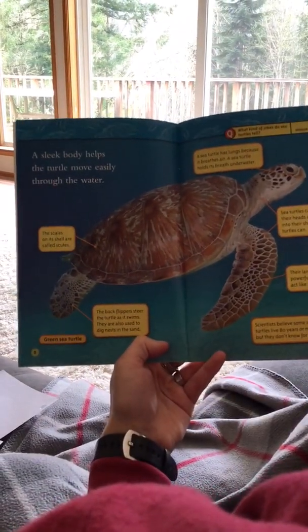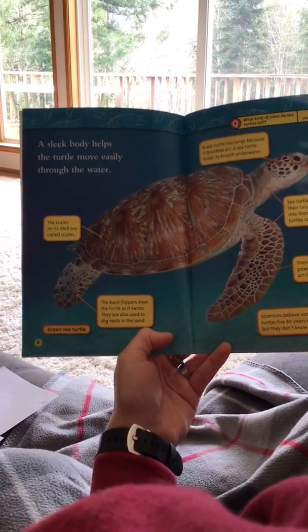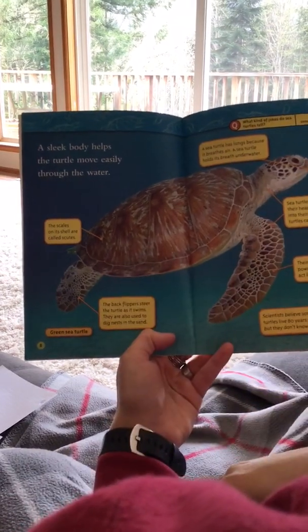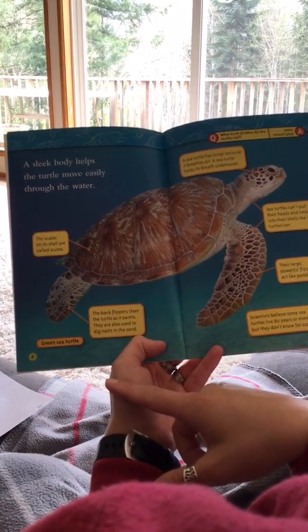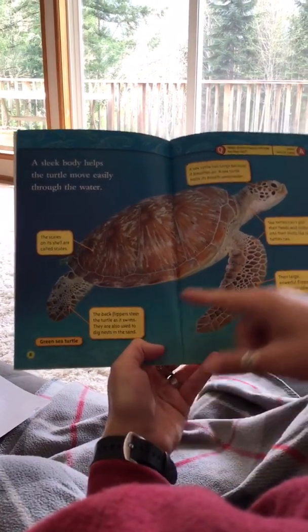A sleek body helps a turtle move easily through the water. The scales on its shells are called scutes. The back flippers steer the turtle as it swims. They're also used to dig nests in the sand.